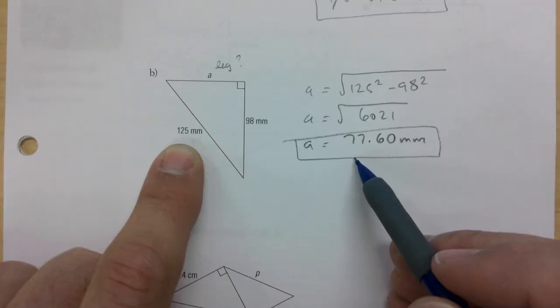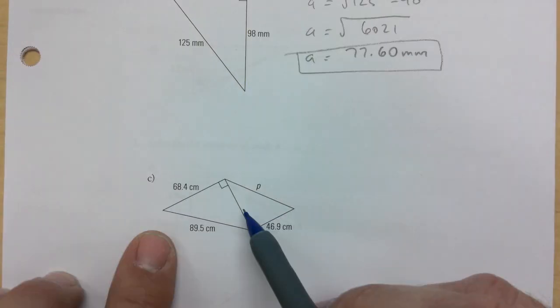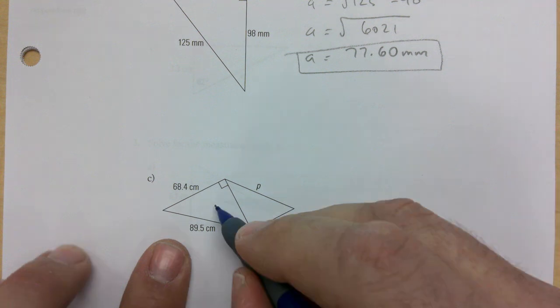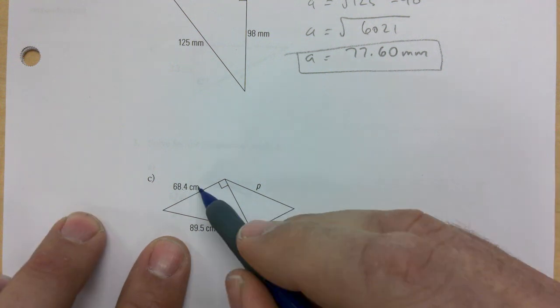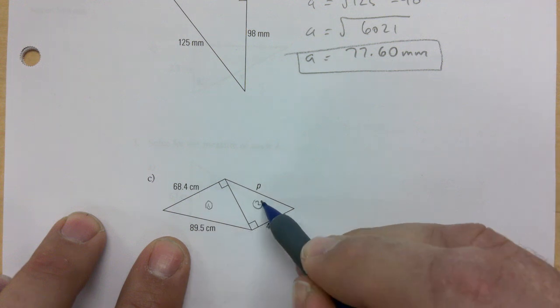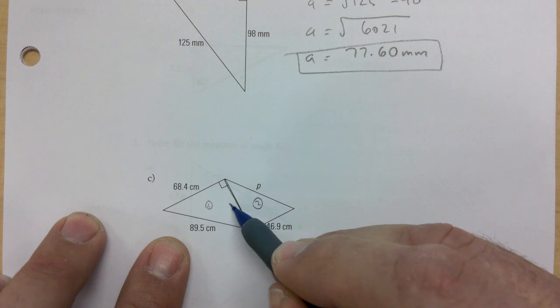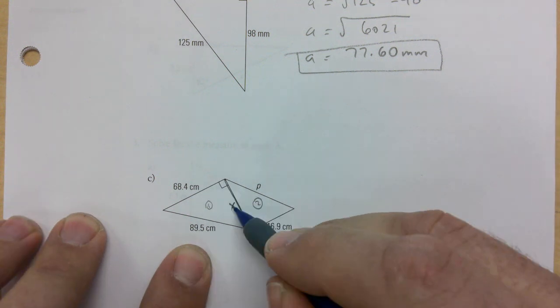And then next, whenever you have two triangles, which one do you start with? It's the one you know most of. So you would start here and then you would move over to there. So we will find side X here. And for this triangle, X is a leg, okay?